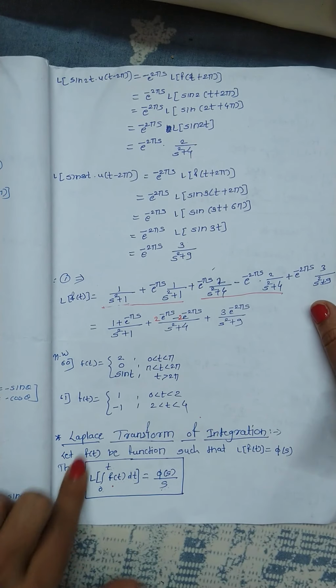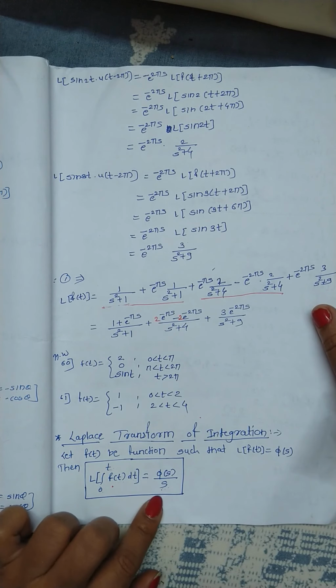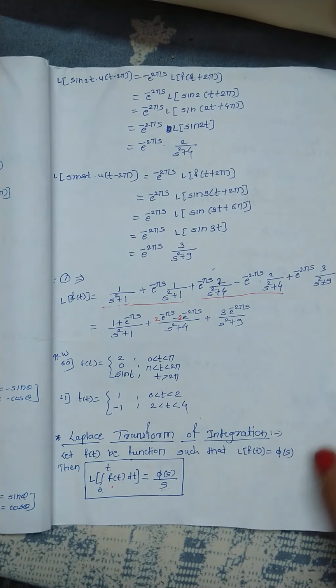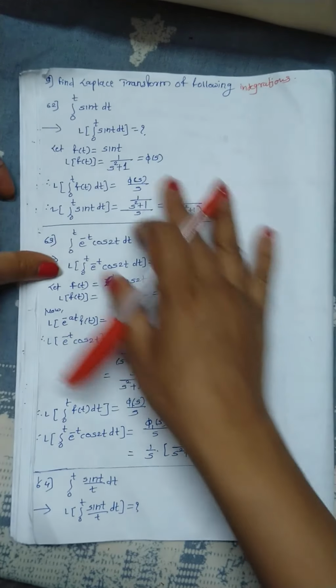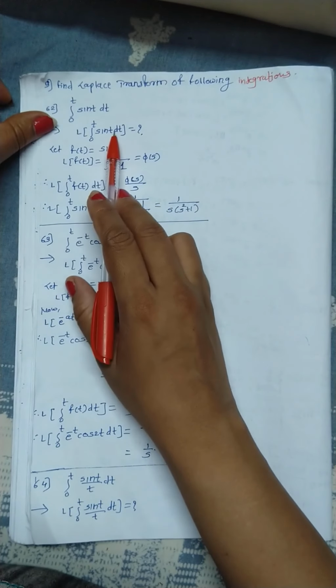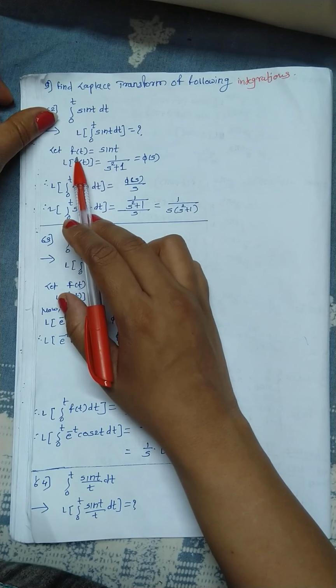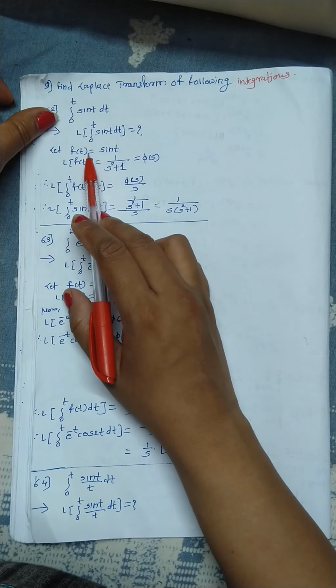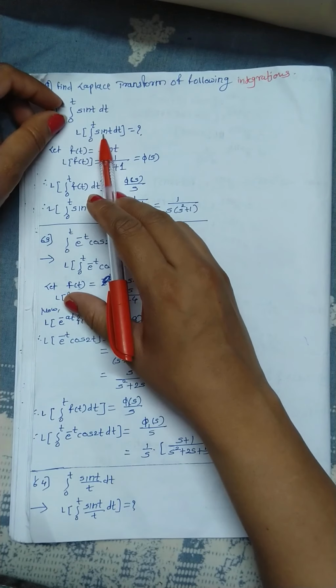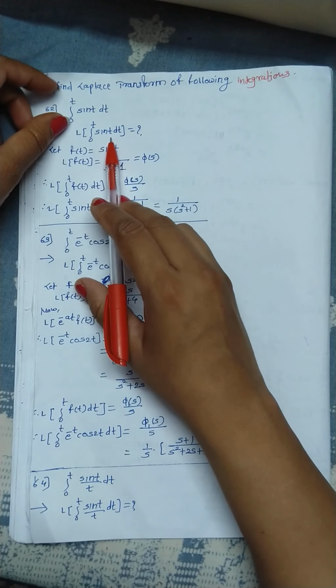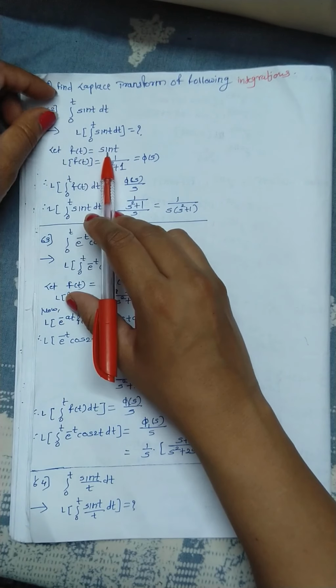That means we have to first write down this formula and accordingly find out the Laplace of the concerned functions. Okay, now here we have to start with the assumption of a function. What is the function? We have to find out the integrand of this integration. There is only sin t here. That's why let f of t be sin t.